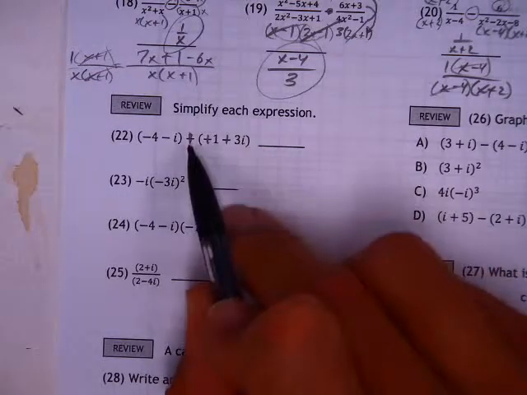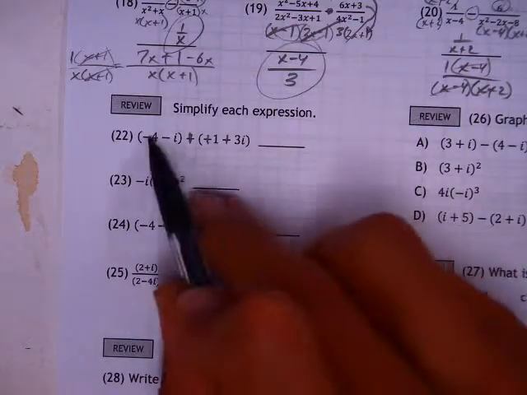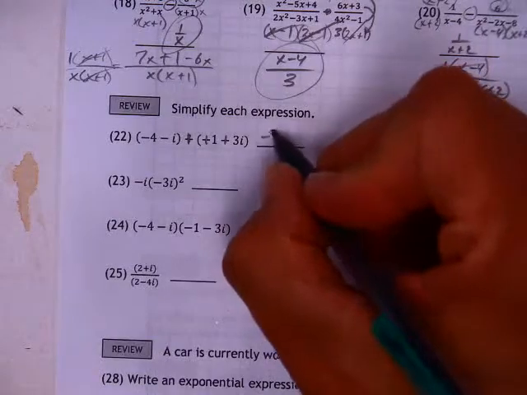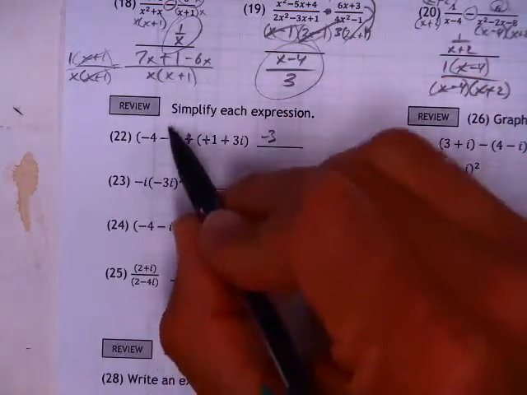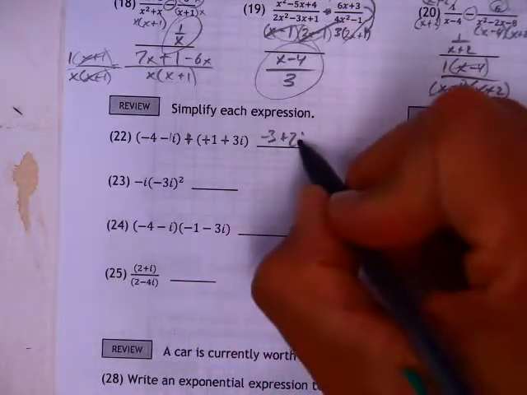And so if everything was negative, that negative turned everything positive. Now it's just a combine like terms thing, like a -4 and a +1, that's a -3. A -1i and a +3i, well, that's a +2i, and that's it. You don't have to multiply.